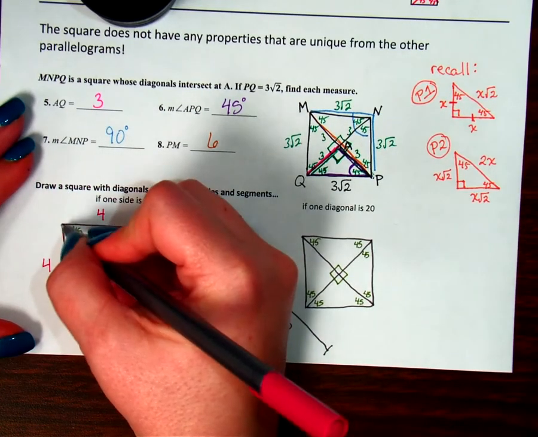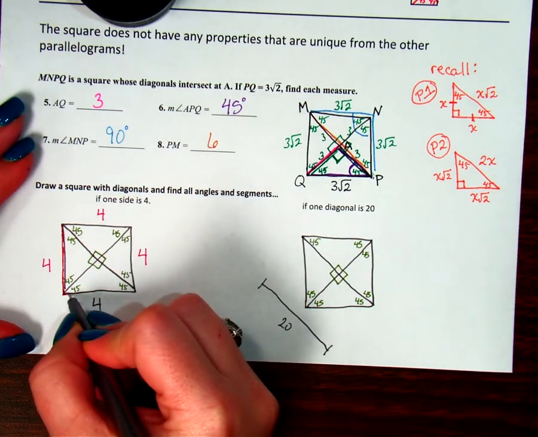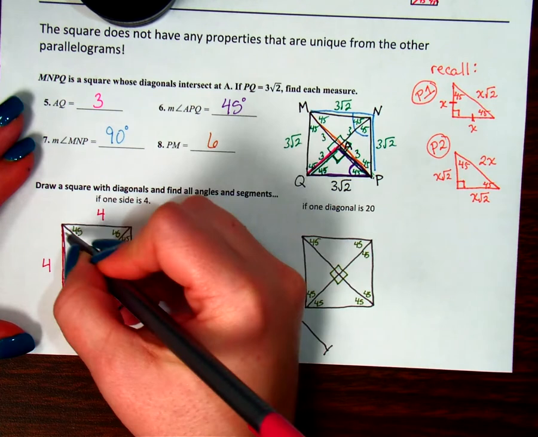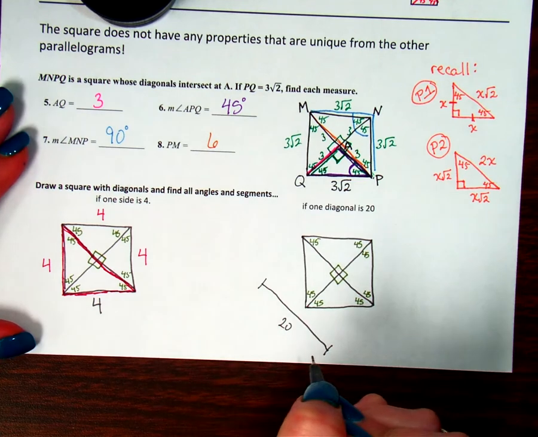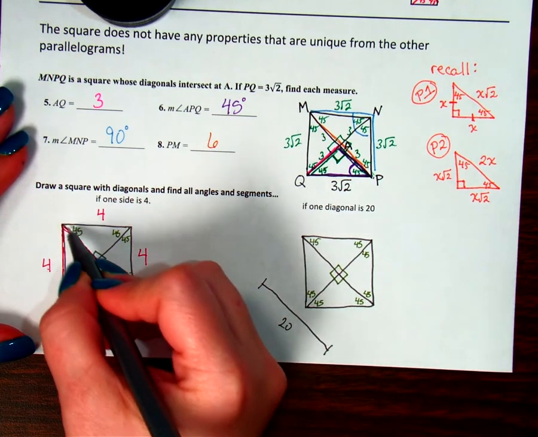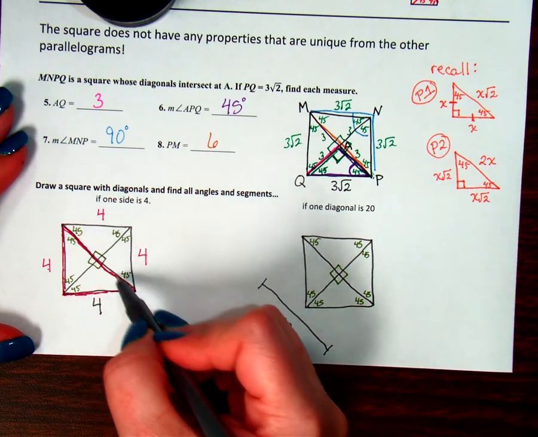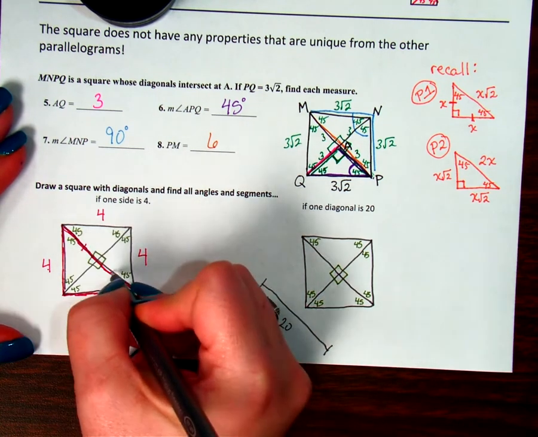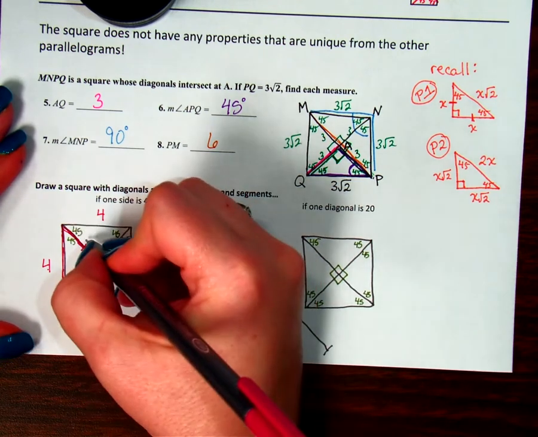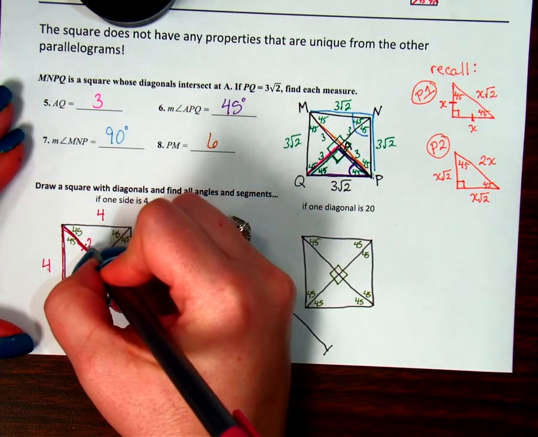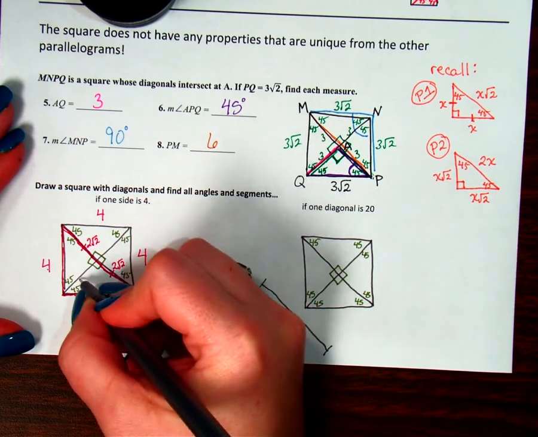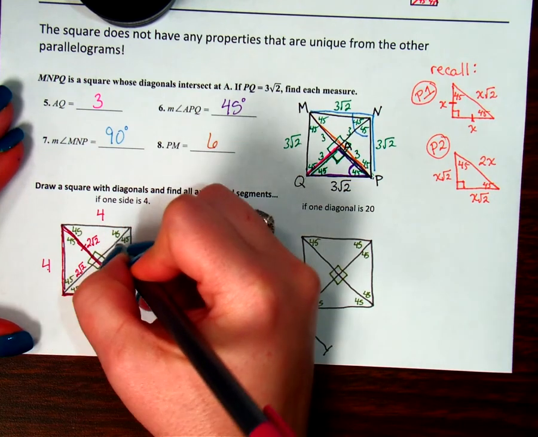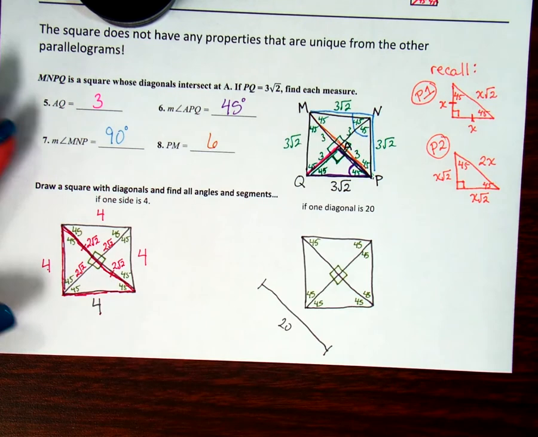So if I look at this right triangle right here, that has my hypotenuse as one of the whole diagonals, okay, then I know I'm going to be 4, 4, and then this whole diagonal will be 4 square roots of 2. But remember, we're going to divide that into 2 equal pieces. So each one of these will be not 4 square roots of 2, but half of that. 2 square roots of 2, 2 square roots of 2, and then same for this diagonal. I'm going to have 2 square roots of 2 and 2 square roots of 2. So I've got every segment and every angle labeled.